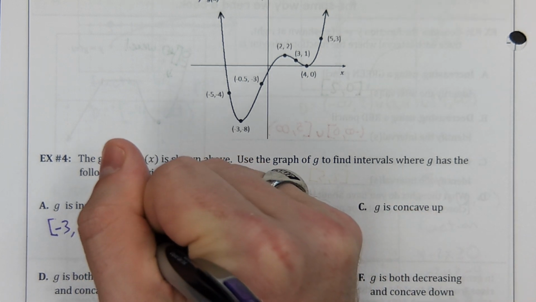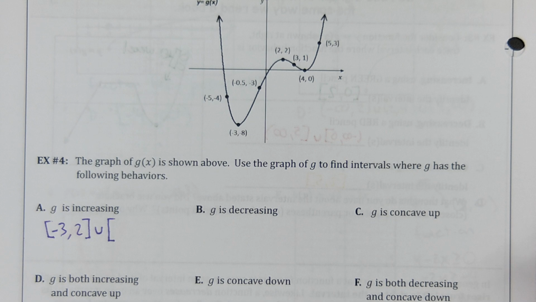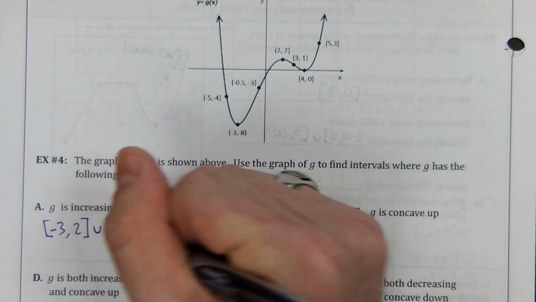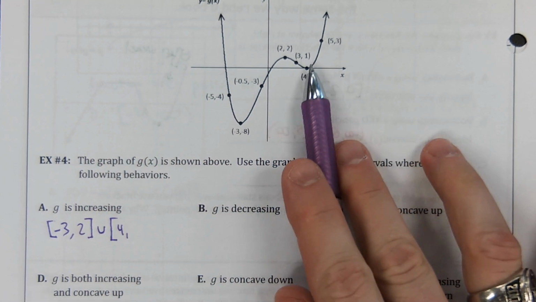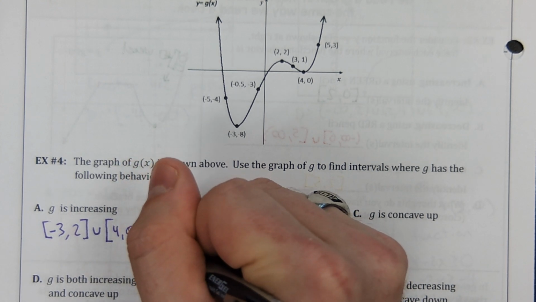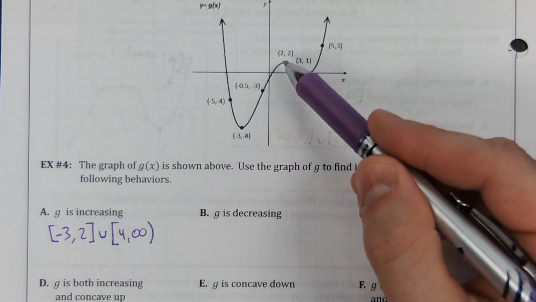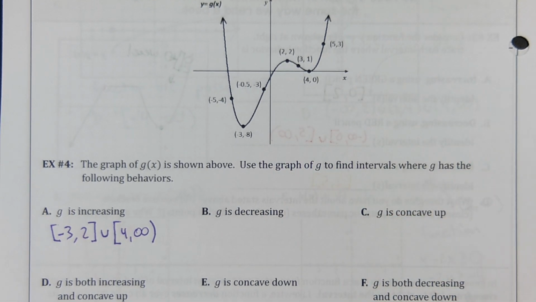The last time that we're going to be increasing begins at which x value? Lots of people can shout it out, you know. 4 is it. We will never stop increasing after x equals 4. So for all infinity to the right. So going up, going up.